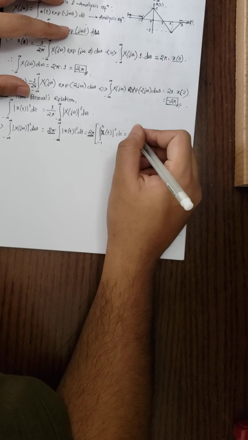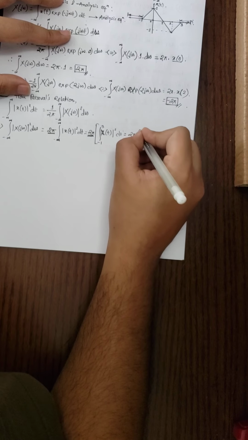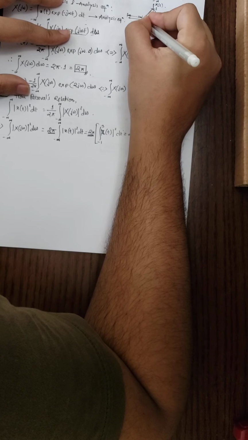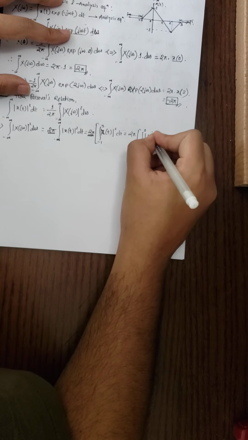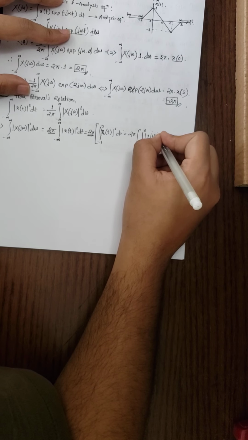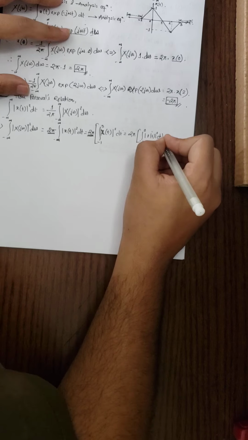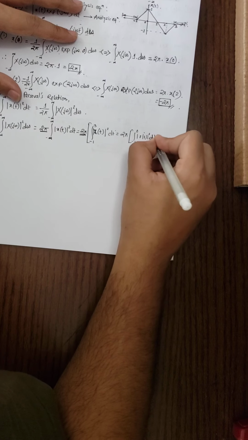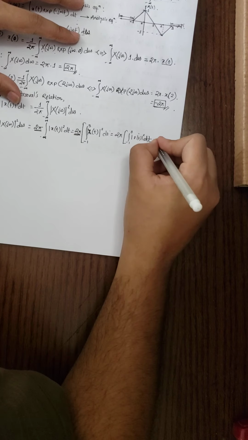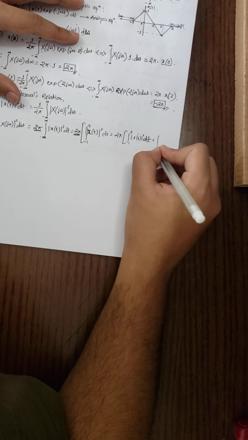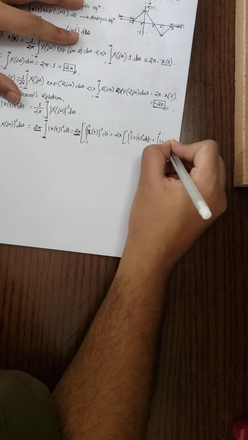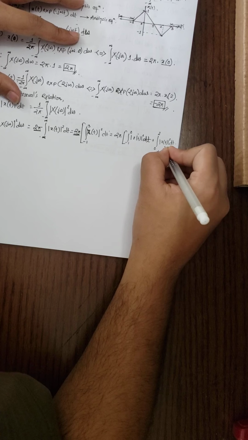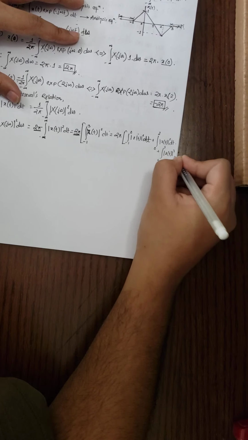Now dividing the expression a bit further, twice pi, from negative 1 to 0 we get x of t whole square dt, and we can write the expression 0 to 2 x of t squared dt plus 2 to 3 x of t whole square dt.